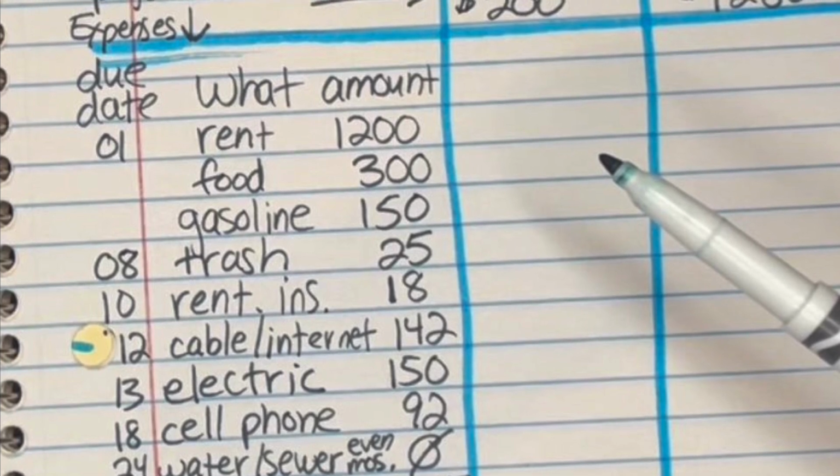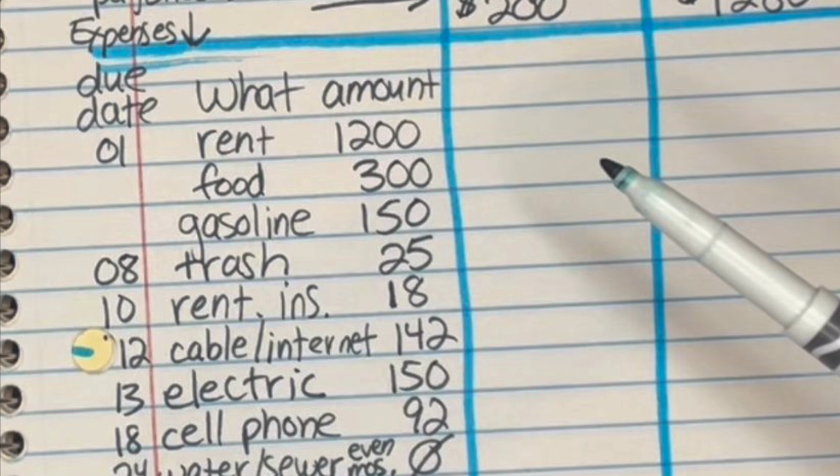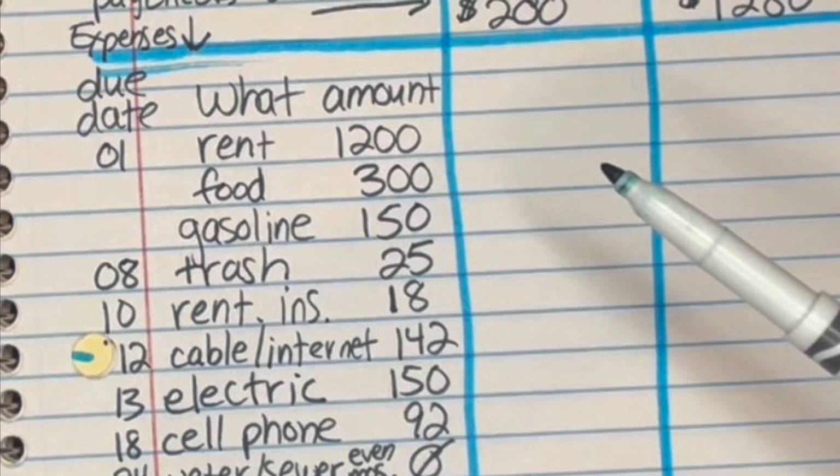In this example, other spending is not necessary. The money is for wants or nice-to-have items, so I put it at the bottom.